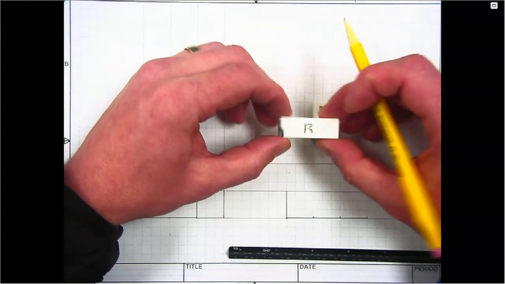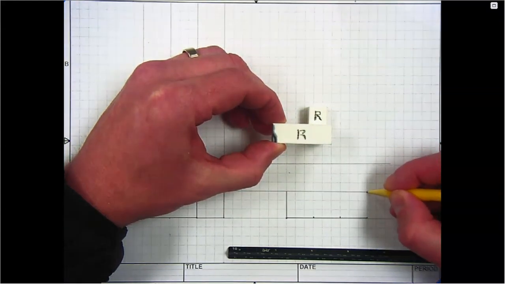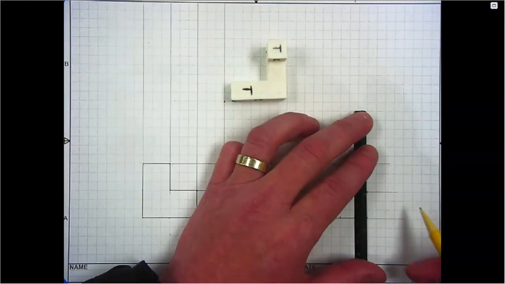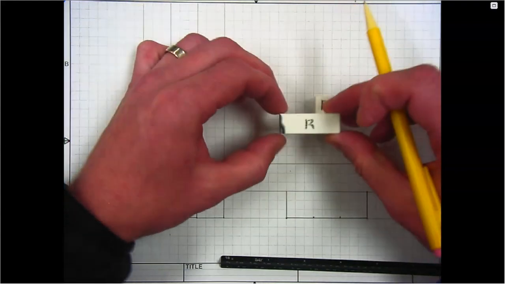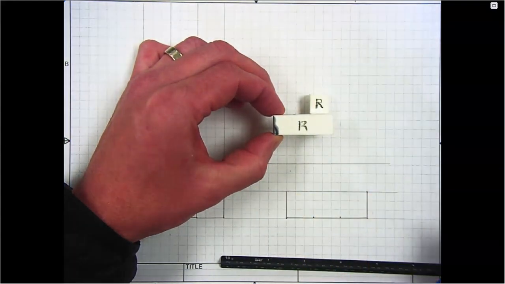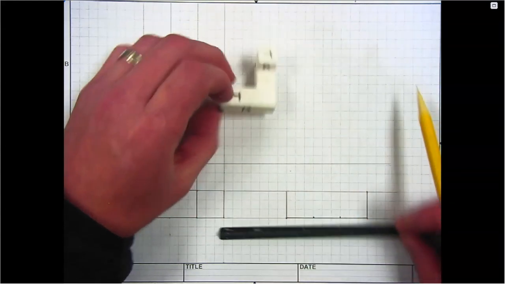From that point, I'll go up in the height dimension to this projected line that I projected over, and I'll draw on that height from the right side view. And then we'll connect this point to this point, and we already have our construction line there that defines this surface on the right side view.